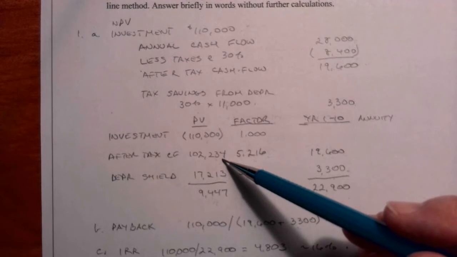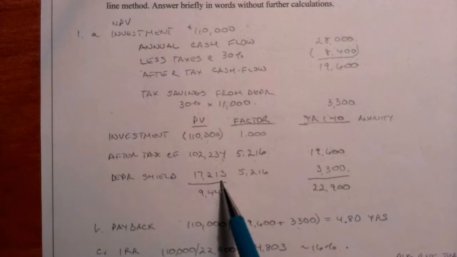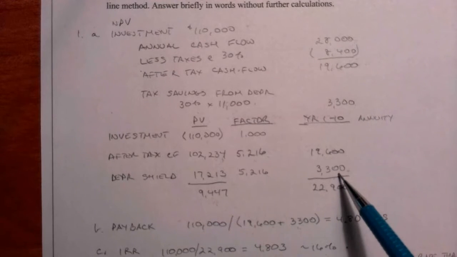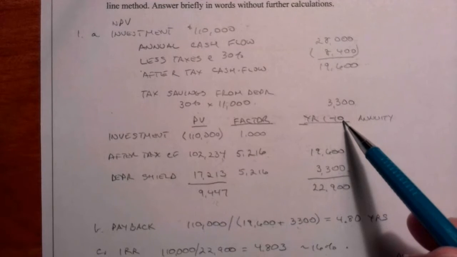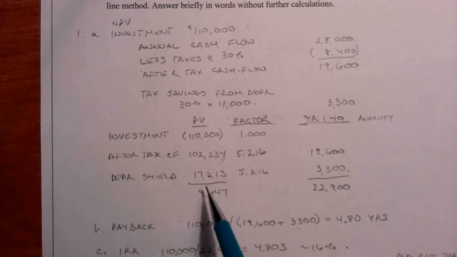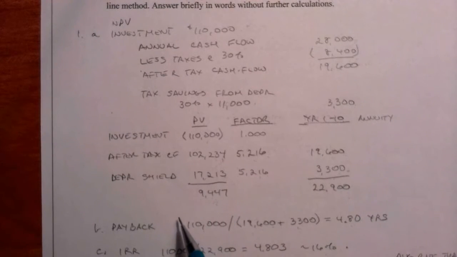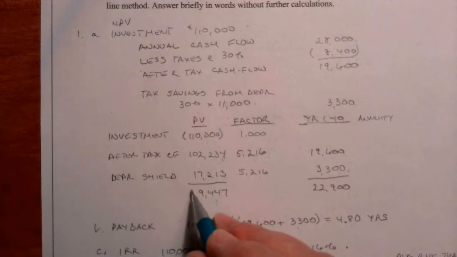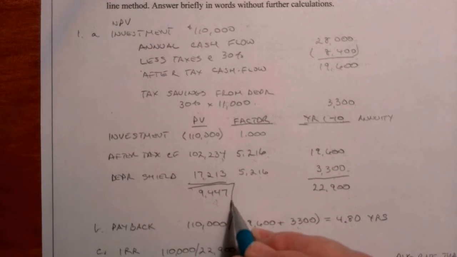Then the depreciation tax shield is $3,300 a year for years 1 through 10, times 5.216. That $3,300 a year has a present value of $17,213. So my net present value is $9,447.